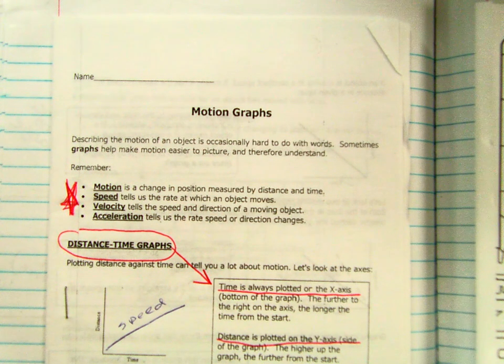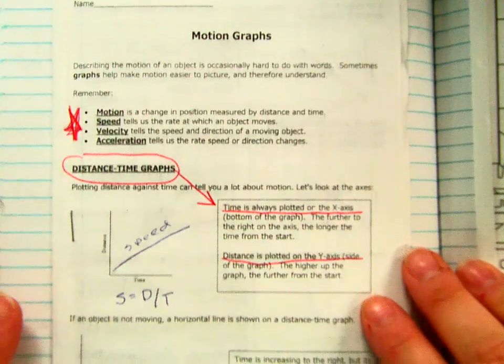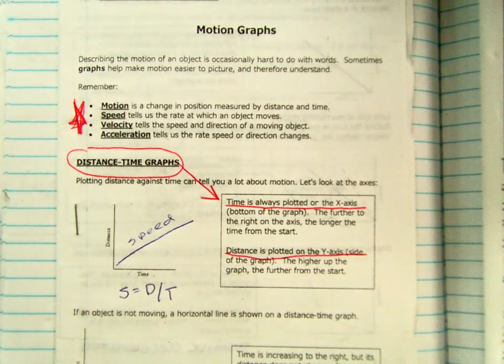All right. So, first thing we need to remember is we've talked about three things this past week. We've talked about speed, velocity, and acceleration and the difference between them. Speed tells us how fast, velocity tells us how fast with the direction, and acceleration tells us the change. So speeding up, slowing down, or changing directions. Now we're going to take all that information and put it in graph format. So follow along with me, and we will go through what all of this craziness actually means.